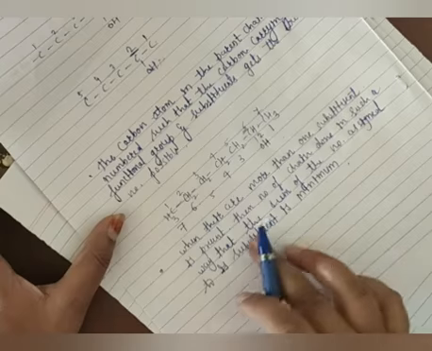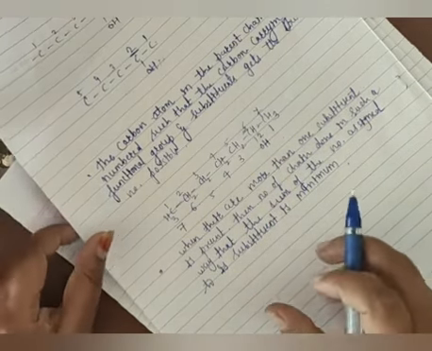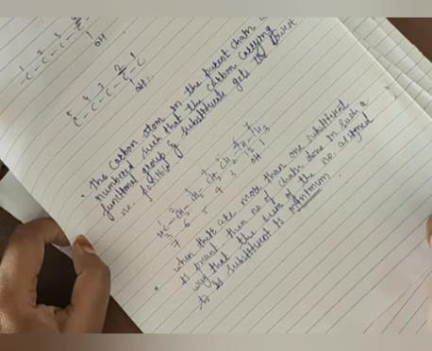Okay, so in the same way here also, you have to give a minimum number for the substituent.